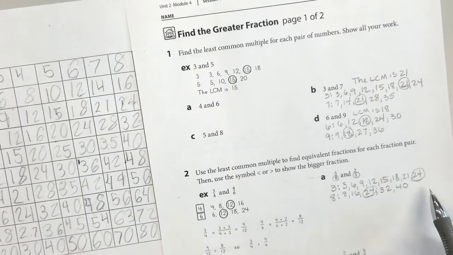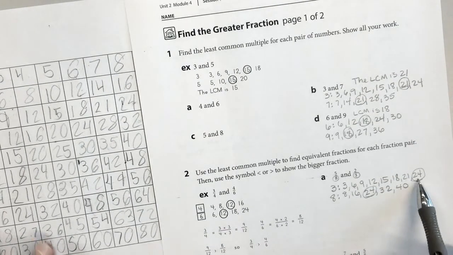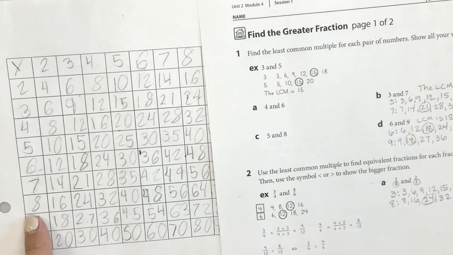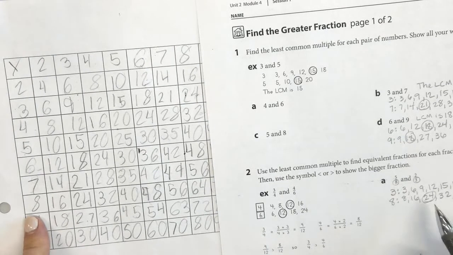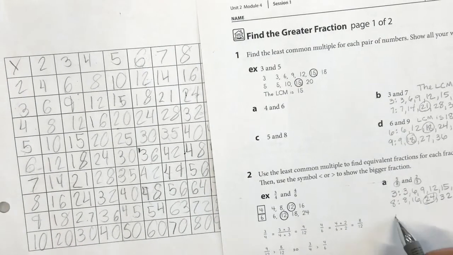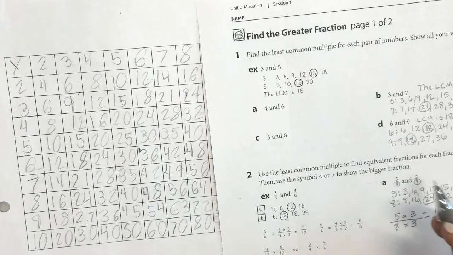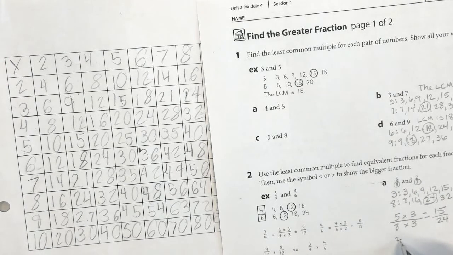So now I have to figure out what did I do to 3 to get 24. I'm going to go to 3 and go down until I find 24. Well, I multiplied it by 8. And what did I do with 8? I multiplied it by 3. So 5/8 times 3 equals 5 times 3 is 15, 8 times 3 is 24. Okay, and I multiplied the 3 times 8. So 2/3, 2 times 8, 3 times 8. 2 times 8 is 16. 3 times 8 is 24.